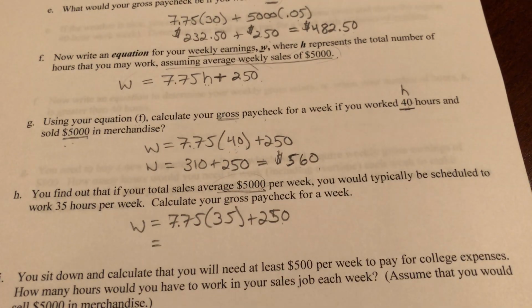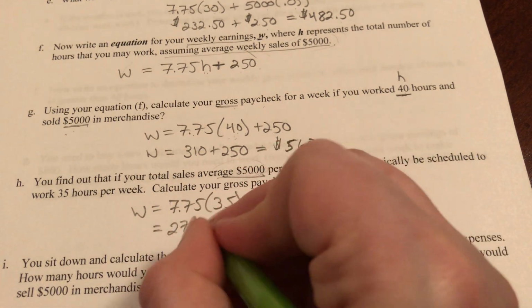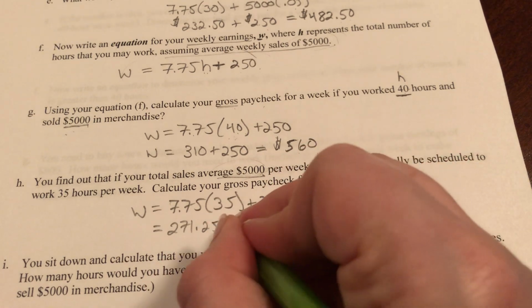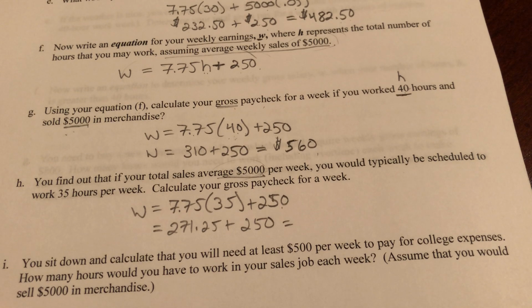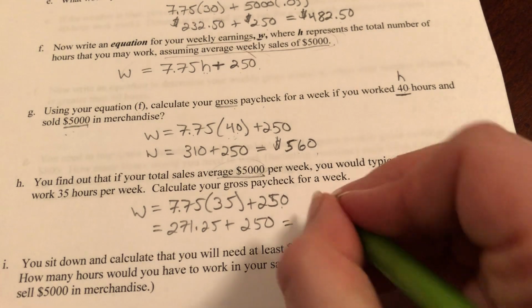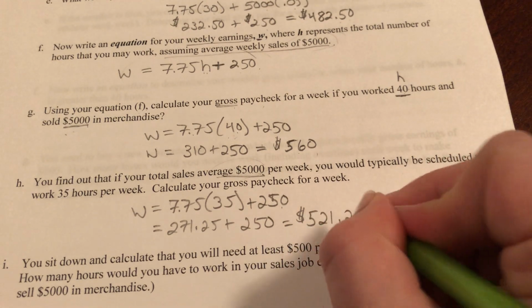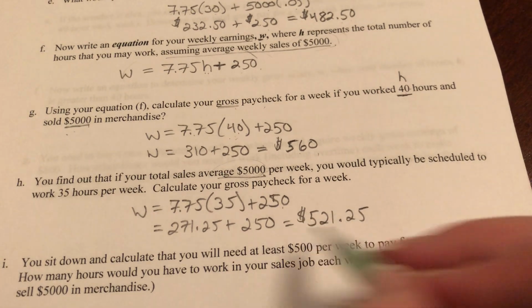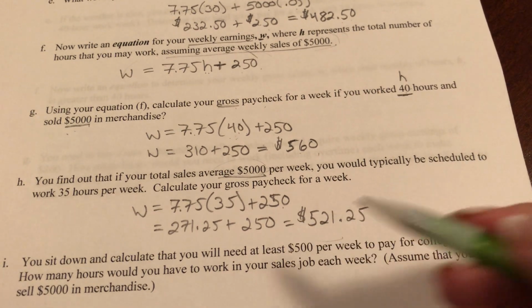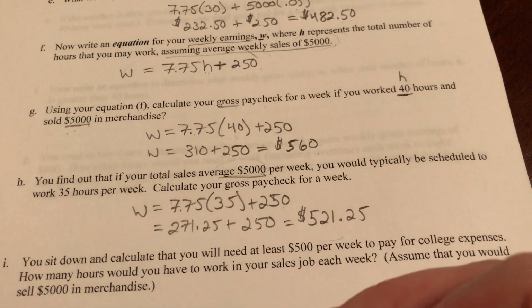And if you work this part out, 7.75 times 35 is $271.25 plus the $250 equals $521.25. All right, so this is what we would typically make if we're able to make our usual sales and if we're scheduled for the usual amount of time based on those sales.